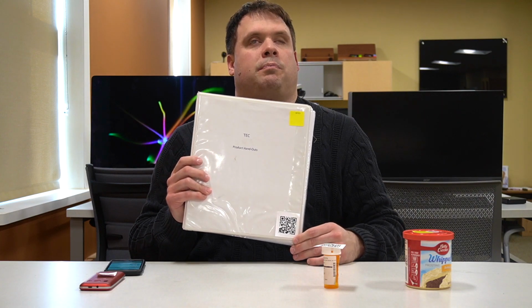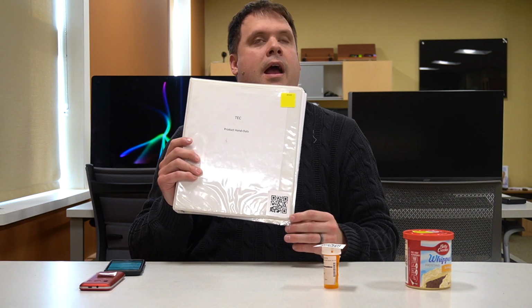Done. We do have another text only label here. So on the bottom of this binder here in the corner, I have taped another label. Let's see if we can figure out what this binder is. We're going to go ahead and tap our scan button. We're going to point it at the actual label here.